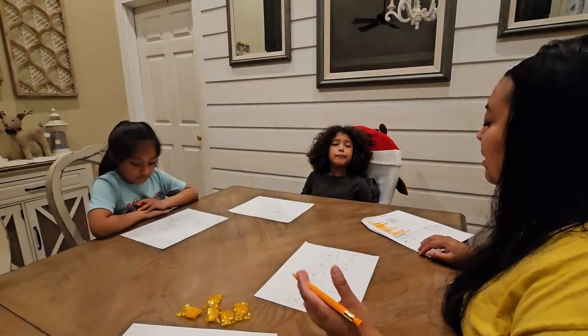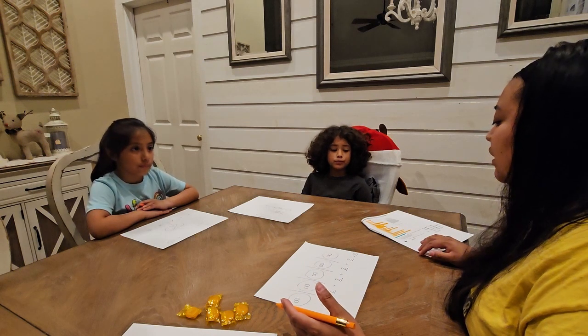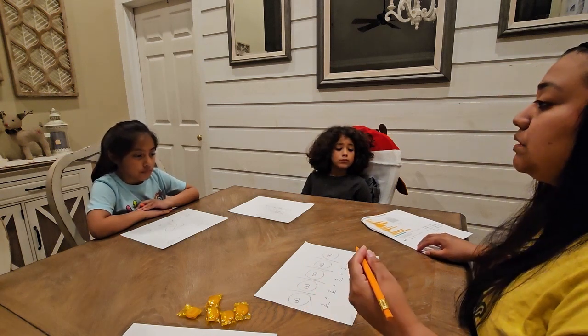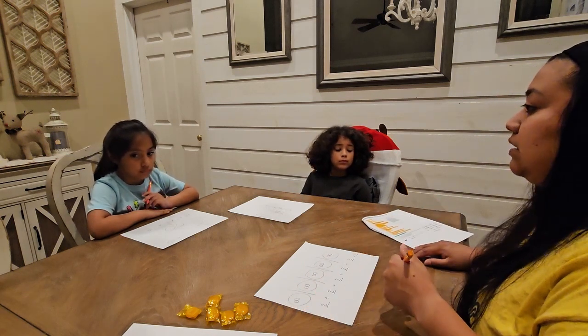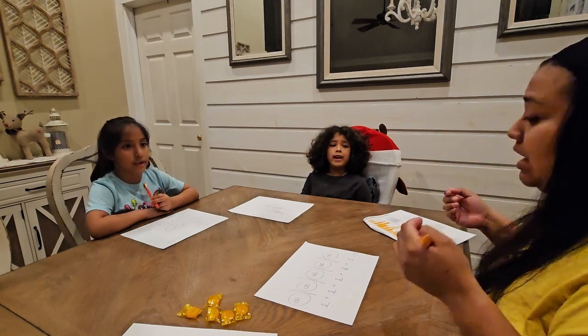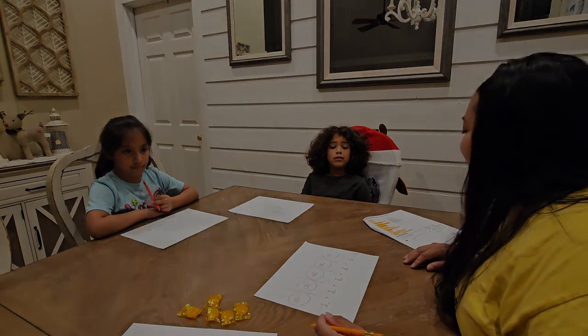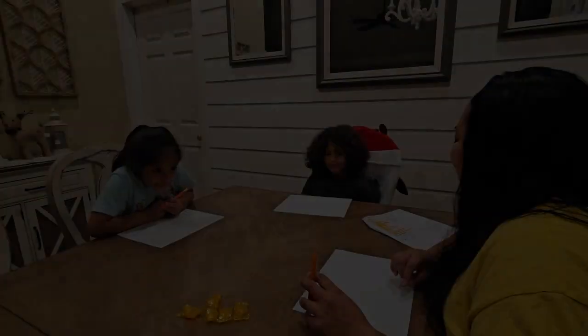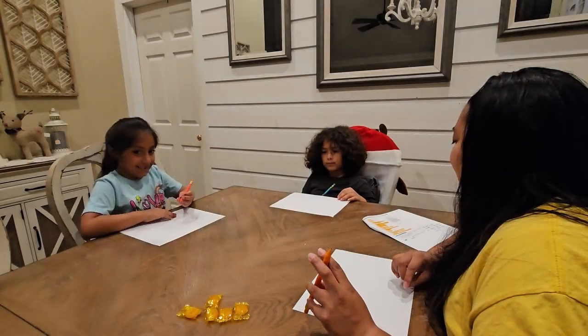So 5 groups with how many in each group? 2. Good. So 5 groups of 2 equals 10. Can you say that? 5 groups of 2 equals 10. Good. So now go ahead and do a group.